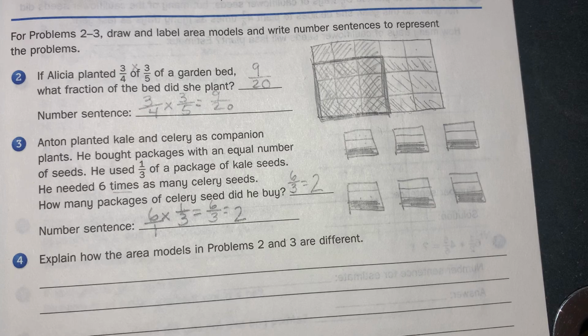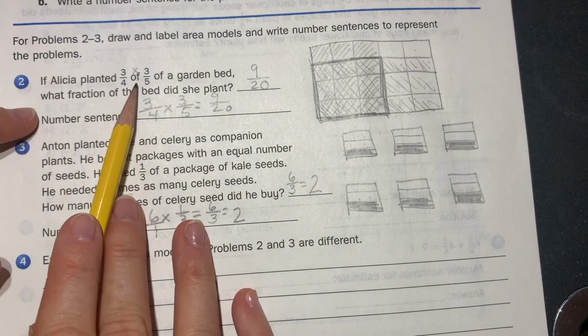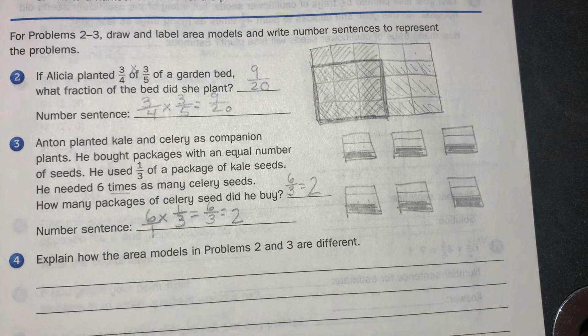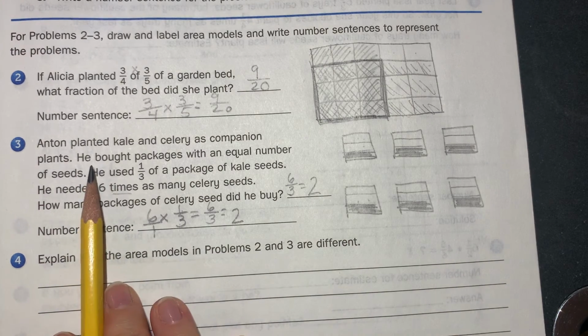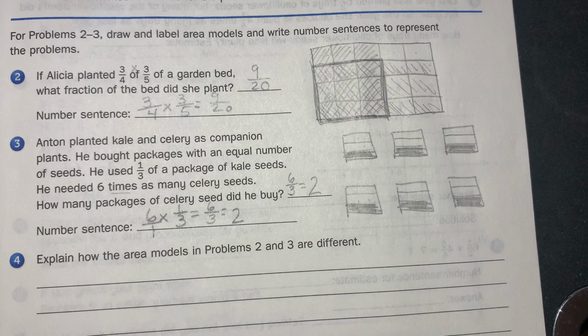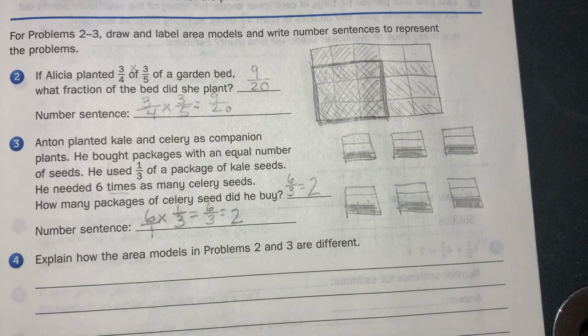So in problem 2, we are doing a fraction of a fraction. So that means we need to start with 1 whole, cut it into the first fraction, and then cut it into the second fraction so we can do the fraction of a fraction. On number 3, we have a fraction of a whole. So we have to show each of those wholes first and then figure out the shaded parts of it.